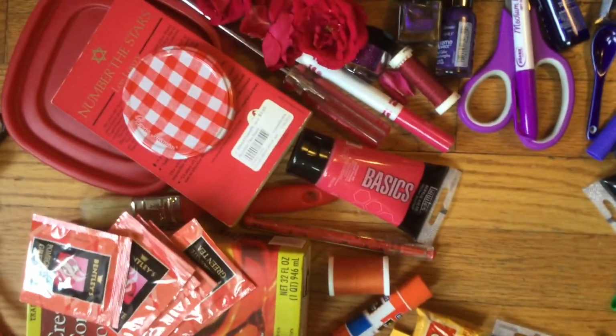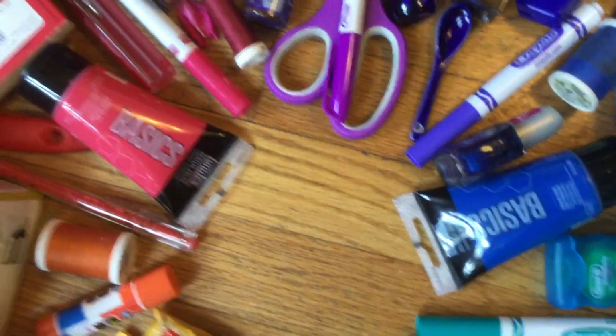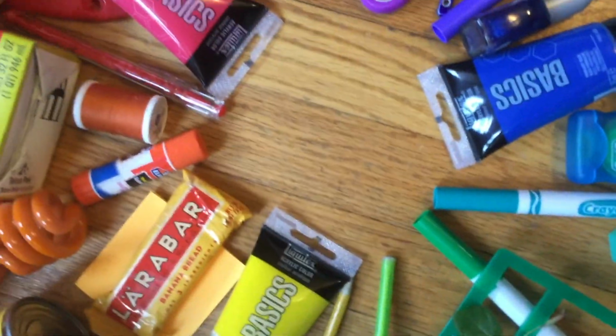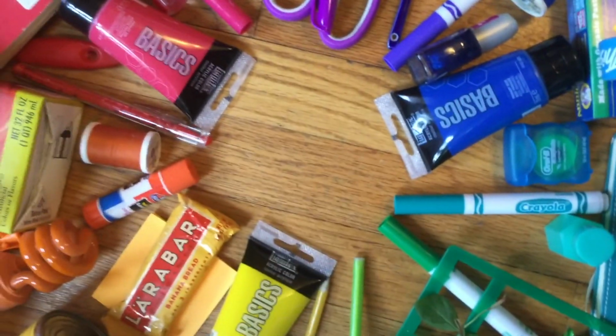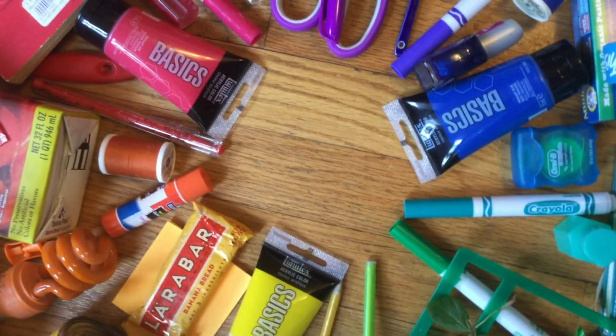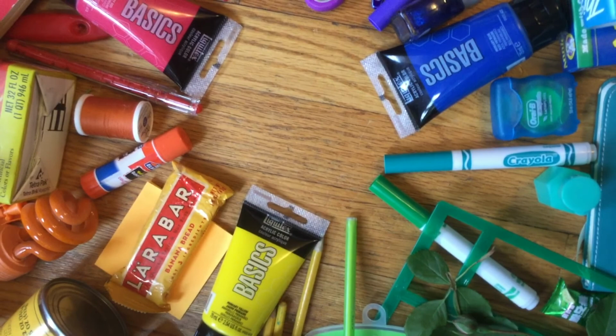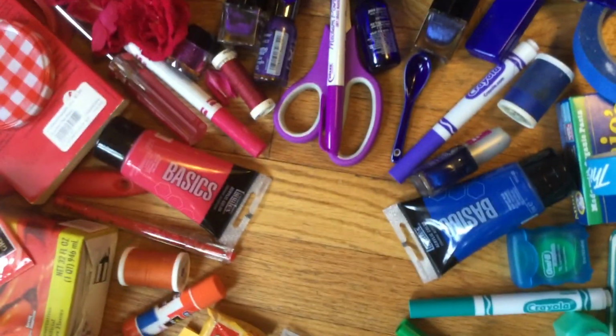So red, blue, and yellow are our primary colors. You'll notice that I did add a few things like the paint tubes. Those are obviously just 3 primary colors of paint, so they're perfect for mixing and things like that. And I did also, of course, use a few markers and pencils and things like that.